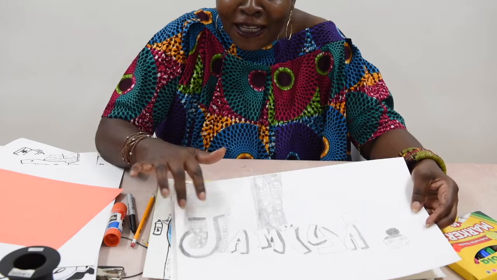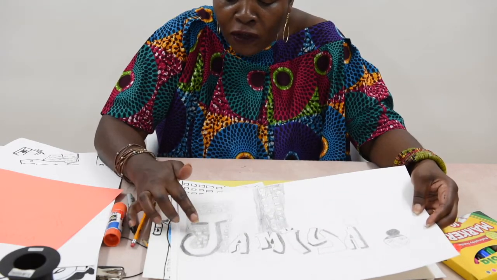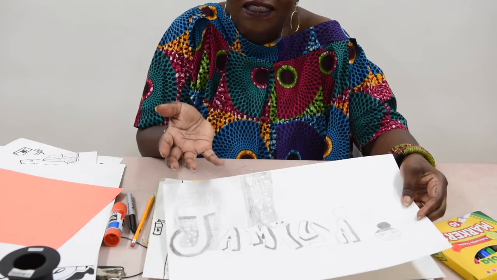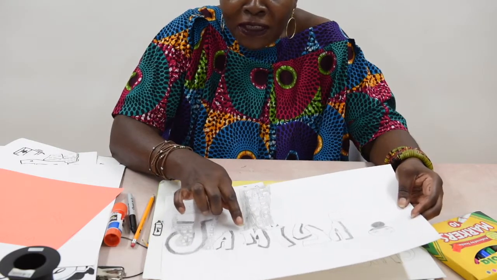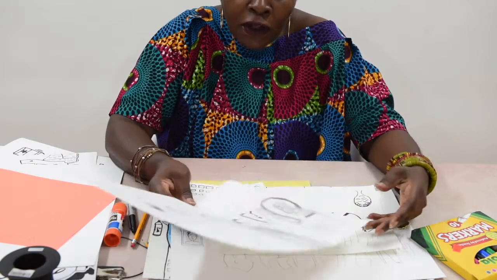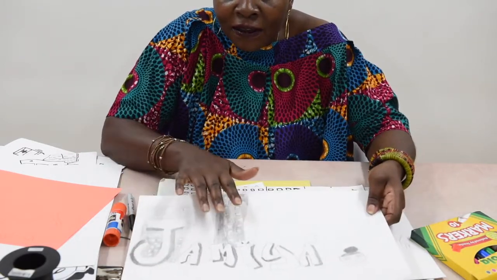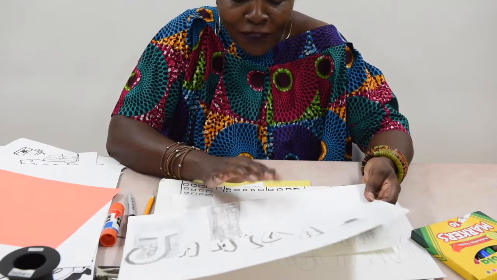The building can be just behind each letter. Like here on the J, we have this building that is supporting the J. And here the building is supporting the M, for Jemaya. She has the building supporting, and she still has to do more, but it's not finished.